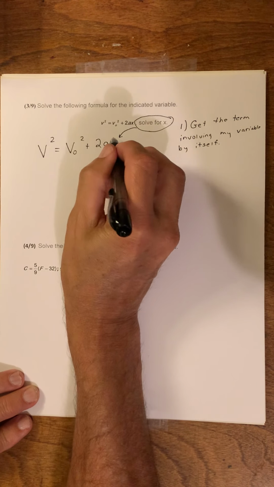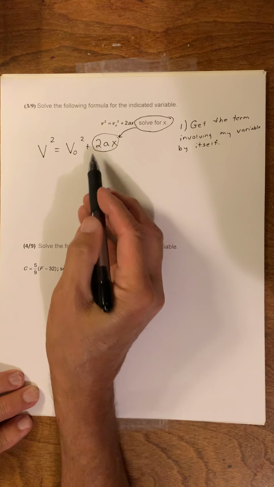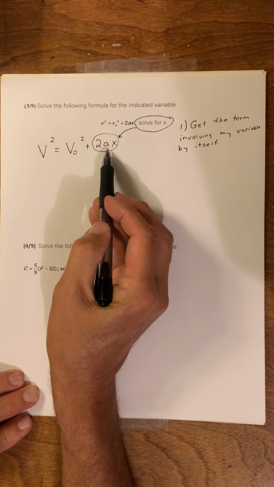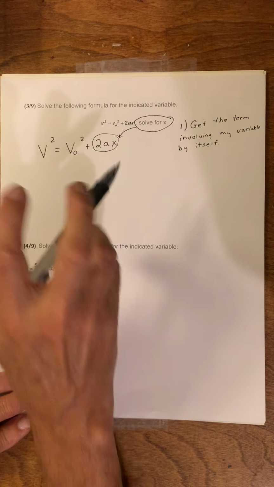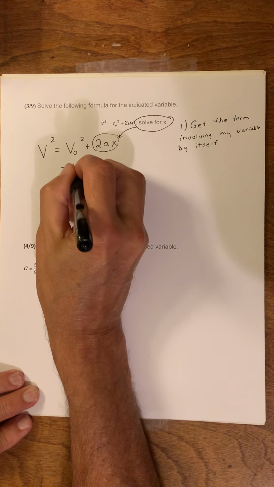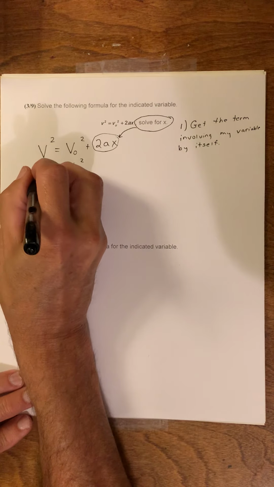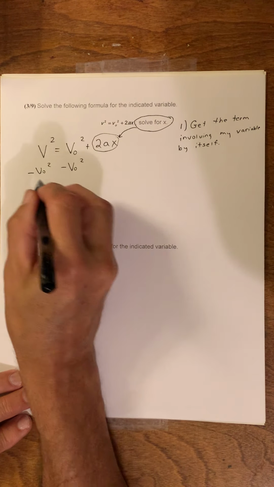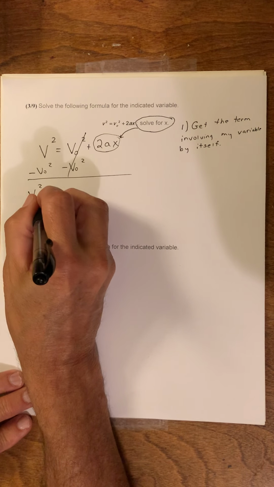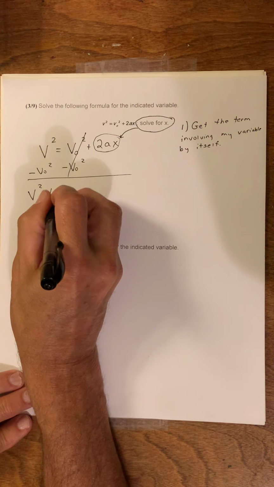So this is the part I want to get by itself. Why? Because that's the part that involves the variable I'm interested in. So I got to get rid of this guy. How do you get rid of something that's added to something? Well, you subtract it from both sides. And I get v squared minus v sub 0 squared.